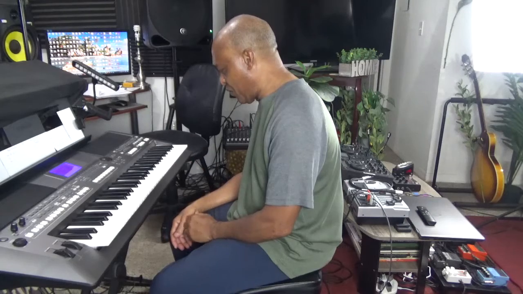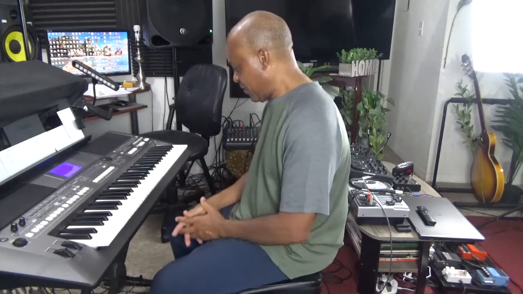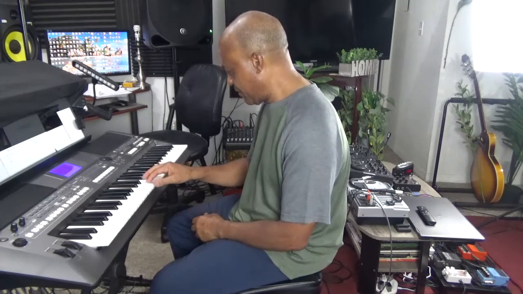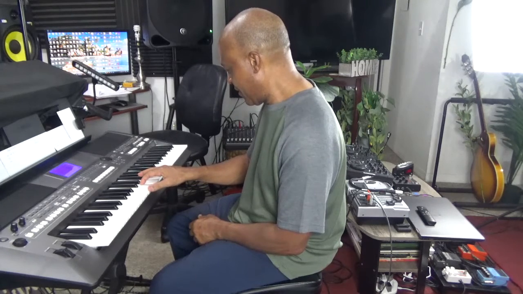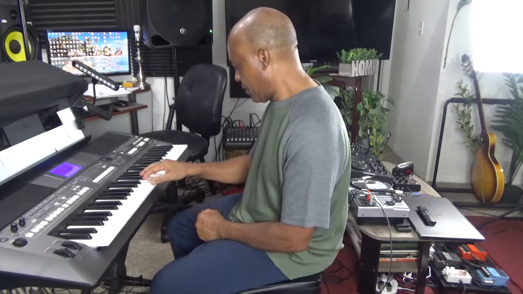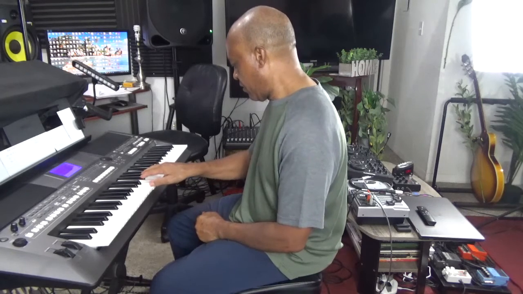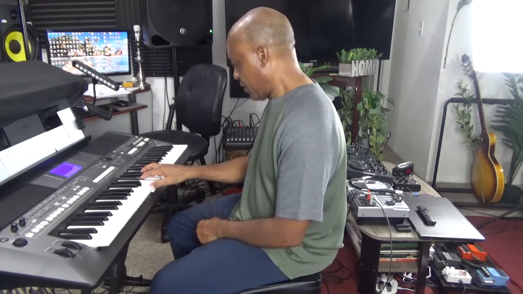Now I need to play the half cadence using 6 minor 7th in the key of D major. This one is going to be very easy. No, not that easy. Okay, well, let's see. I'll play it right here. That's D.